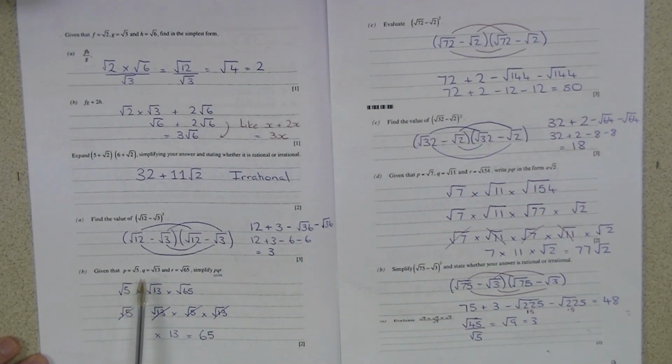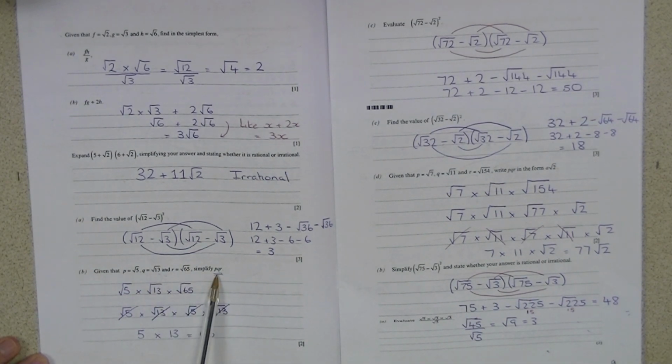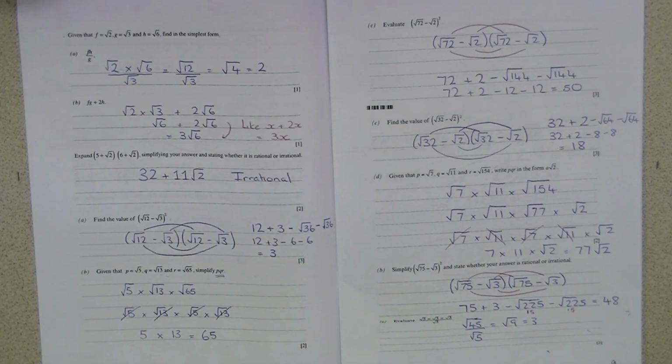It said if p is the square root of 5, q is the square root of 13, and r is the square root of 65, simplify p, q, r. I was tempted to multiply them all together, get a pretty huge number, and then try simplifying it, breaking it up. But what's the point? It's already broken up for me. I guess that's the point.